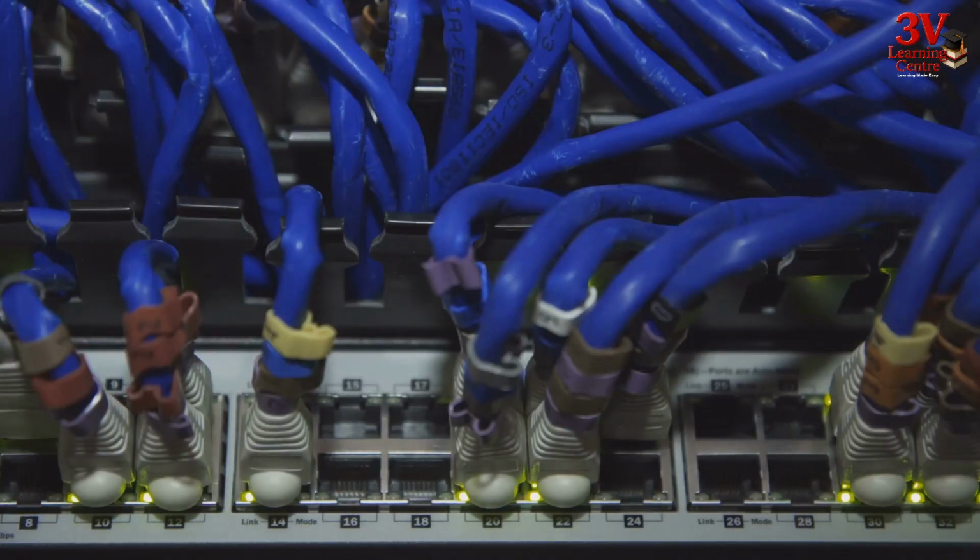So the traffic flow for inter-VLAN communication looks like this. A device on VLAN 10 sends a packet. The packet travels to the switch. The switch sends it up to the router via a trunk port. The router reads the destination IP, decides it belongs on VLAN 20, and sends it back down. The switch delivers it to the VLAN 20 device.